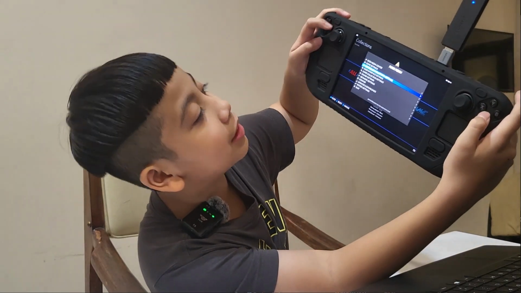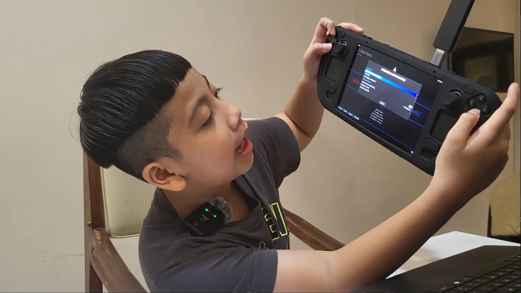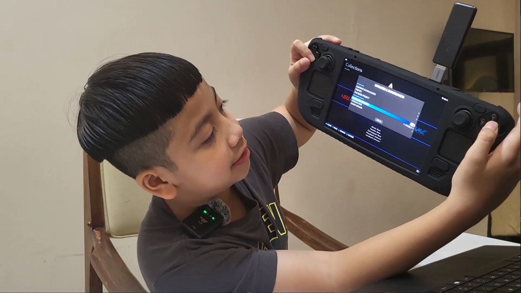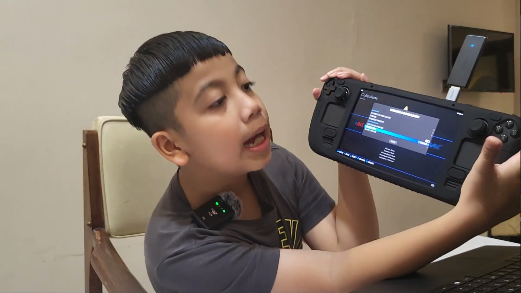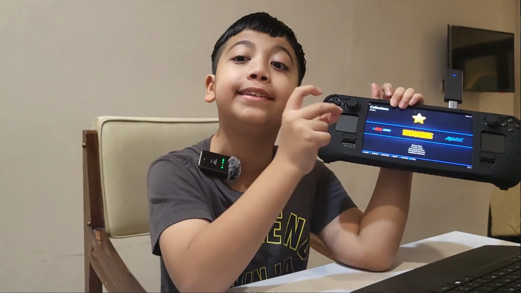Okay, so I'm going to tell you how to update. Again, you can just go to the updates and downloads over here, and then there is this software update. This is one of the most important things.